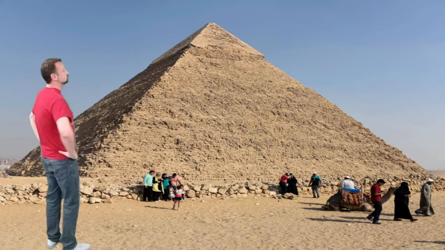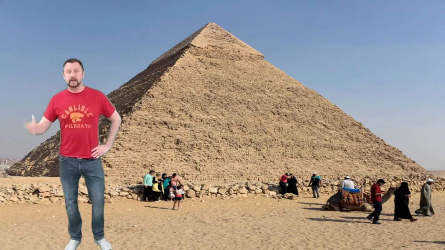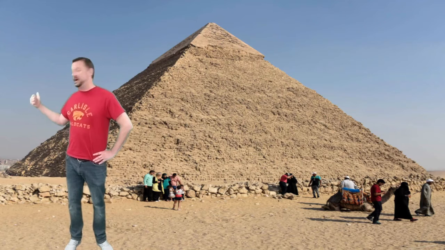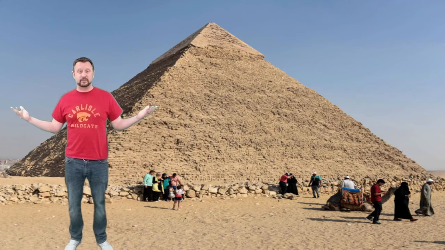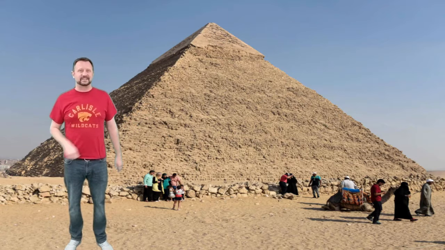Whoa, that's a big pyramid. Hey, everybody, welcome back to Computer Science. I'm standing next to the pyramids in Egypt. I just flew out here randomly over Thanksgiving break. Nah, I'm just kidding. I didn't do that.